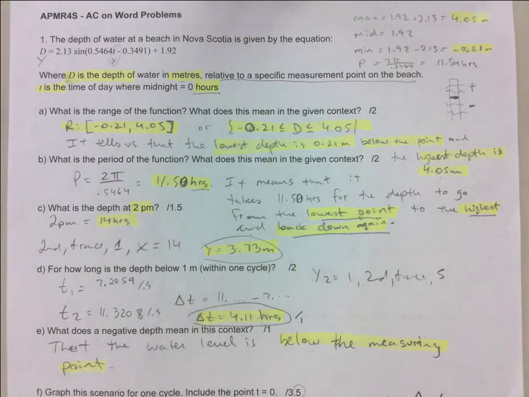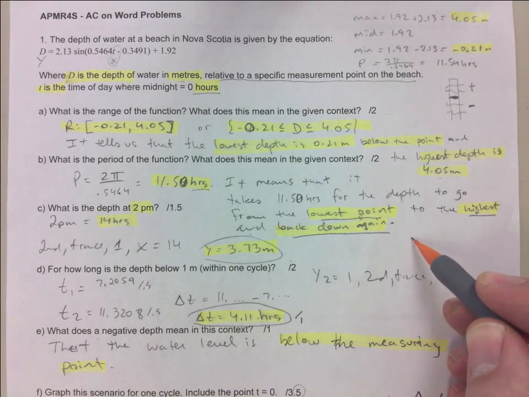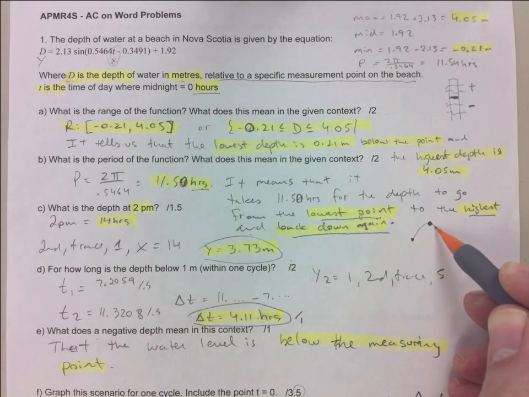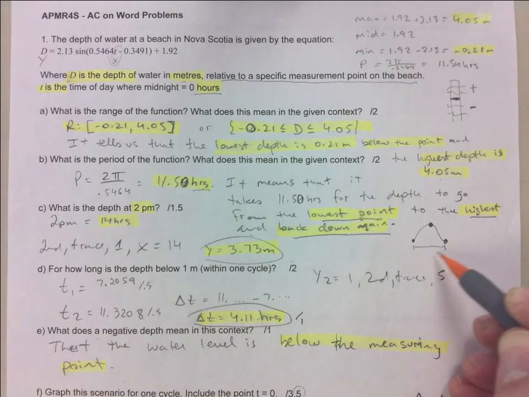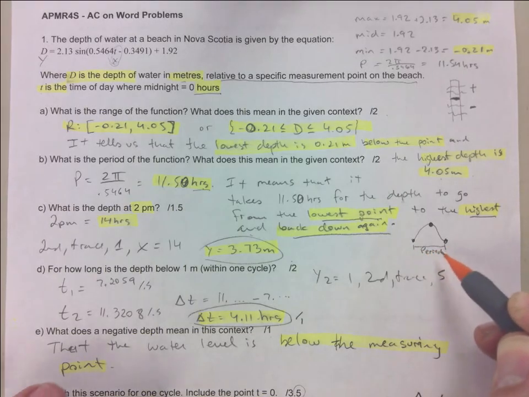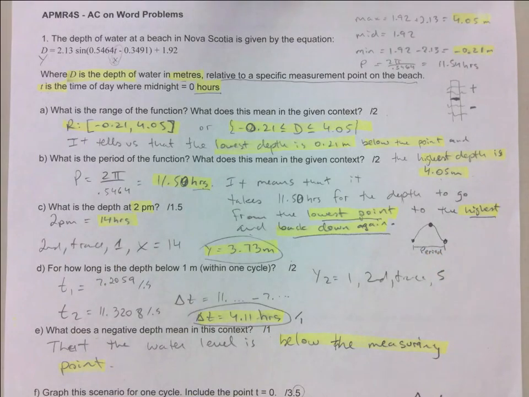Because if you're saying it's for a full cycle to complete, it's a little bit vague, okay? And I would even say it goes from here to the highest and back to the lowest, right? Like this is a period right here.